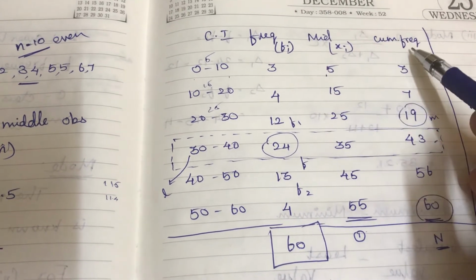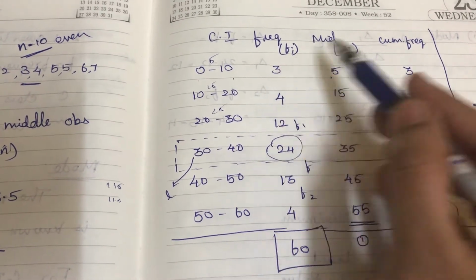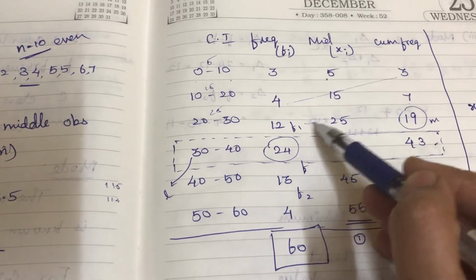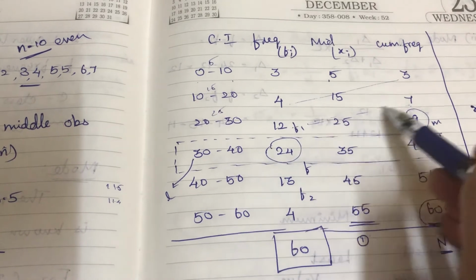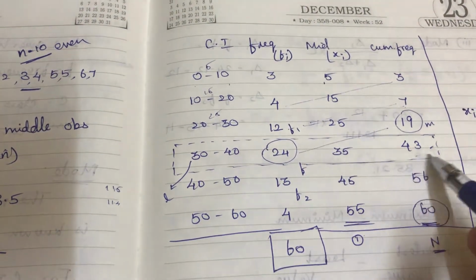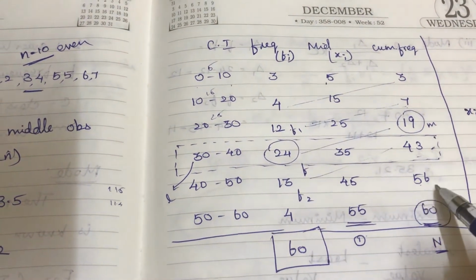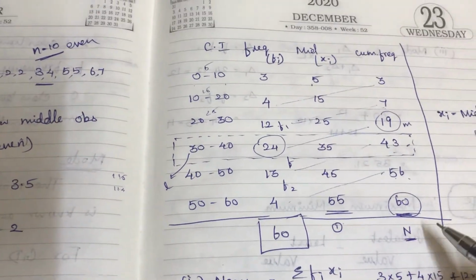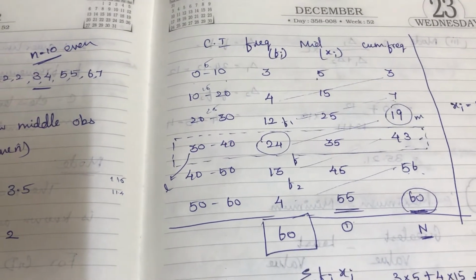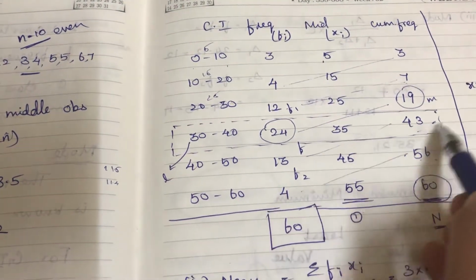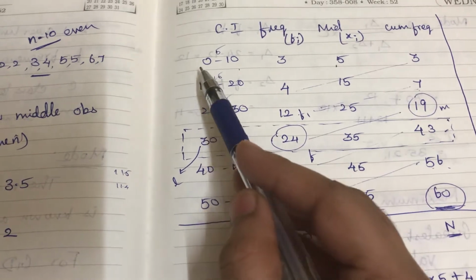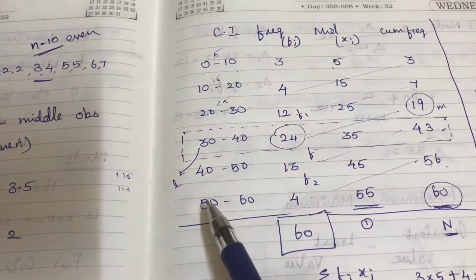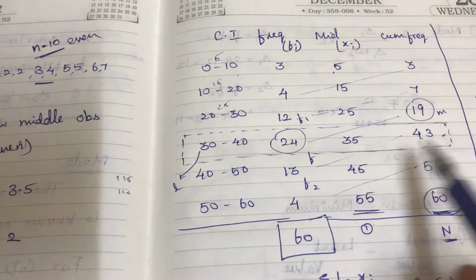And then cumulative frequency means first we need to write the same here, 3. And then add 4, 7. Add 7 plus 12, 19. 19 plus 24, 43. 43 plus 13, 56. 56 plus 4, which is 60. So this is the capital N. Okay, and this one is the middle one. So just consider, omit this thing, and 1, 2 rows above and below. So this is the middle one.